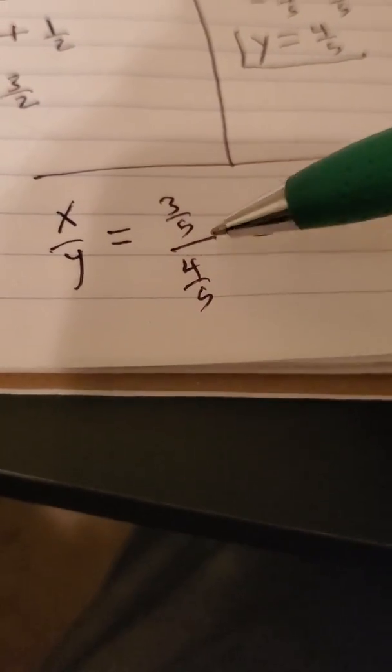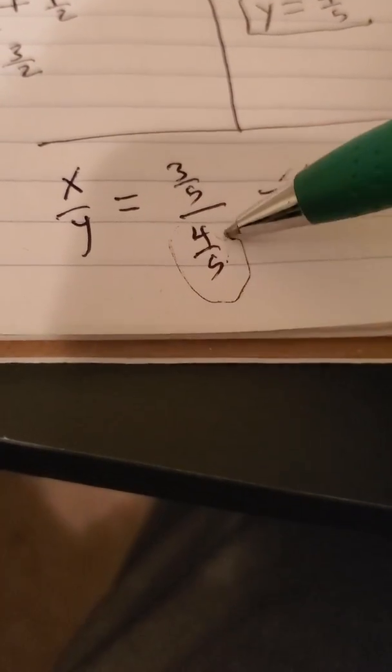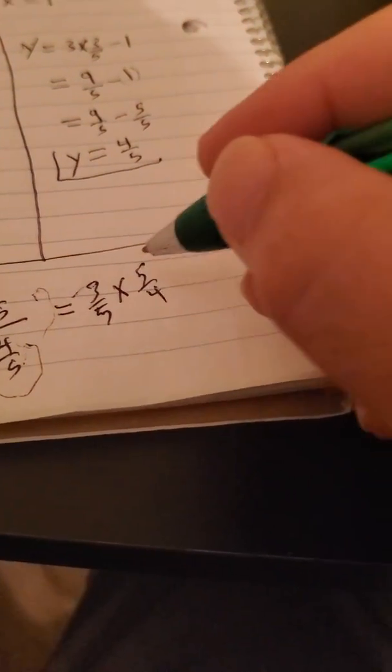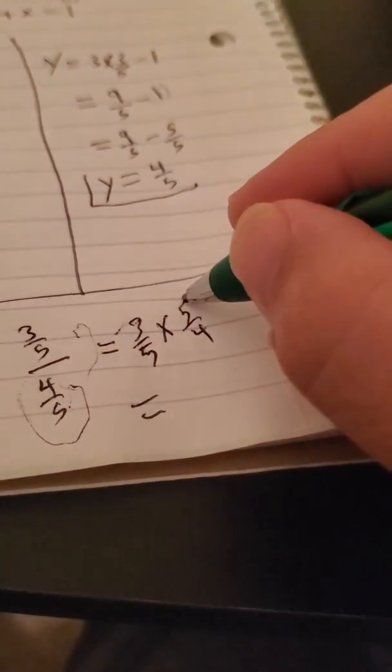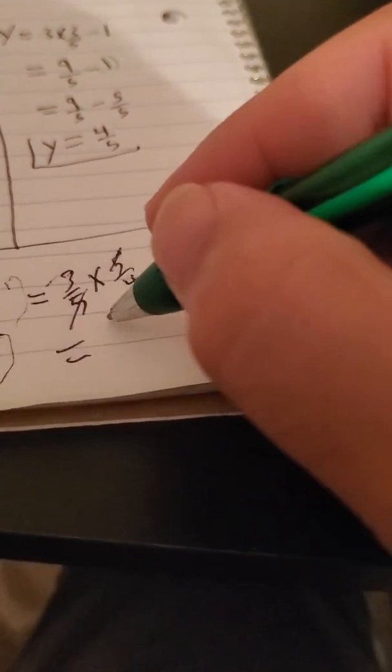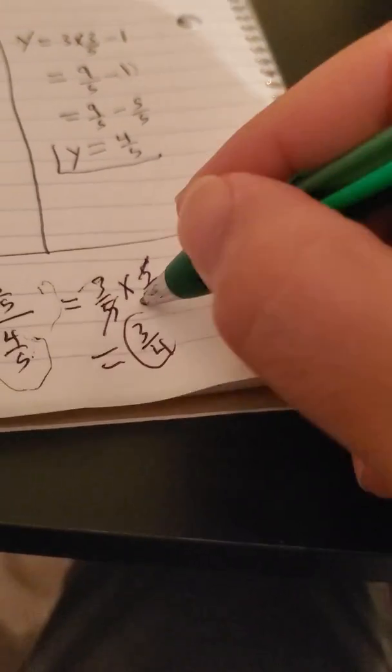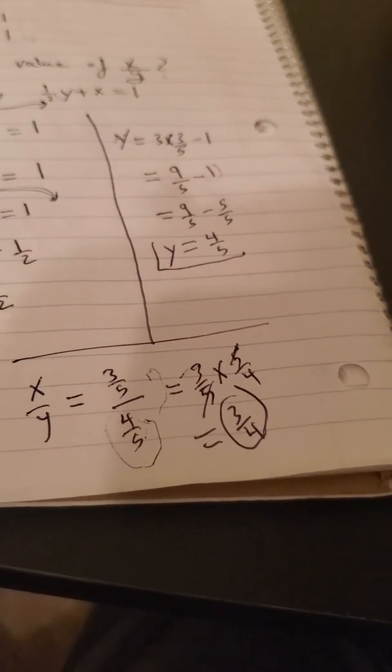Now when you have something like that, the one down, when you raise it above, you just flip it. So it's going to be 3 over 5 multiplied by 5 over 4, where 5 with 5 cancel, and I am left with x over y is equal to 3 over 4. And this solves our problem.